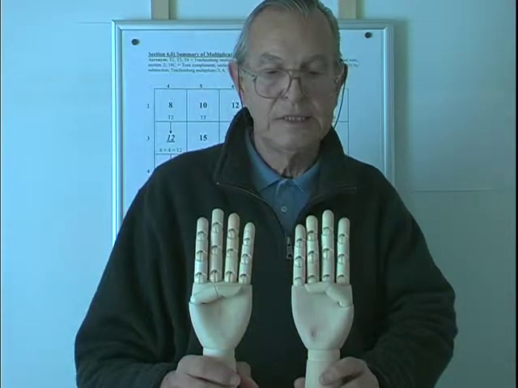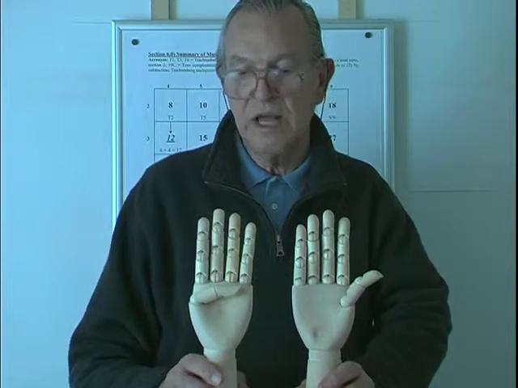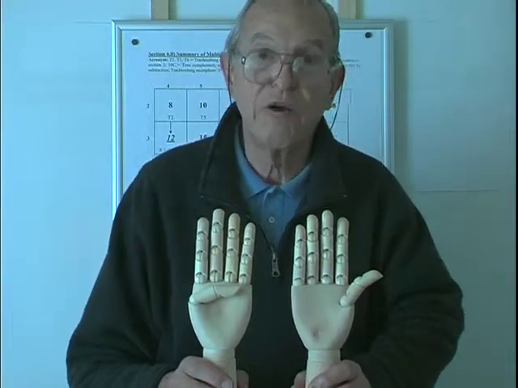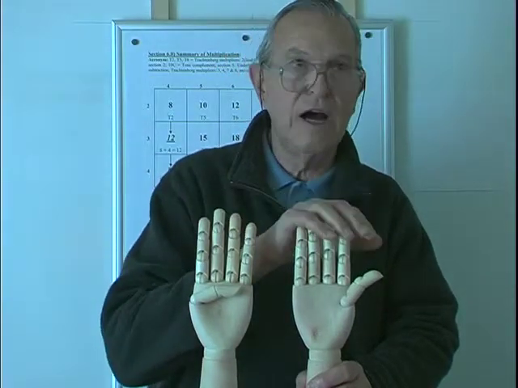Finally, 9, and here's 9. The sets, 5 is not equal to 4, so the sets are not equal. I'm going to open my right hand, which is already open. So 9 times 5 is 45.